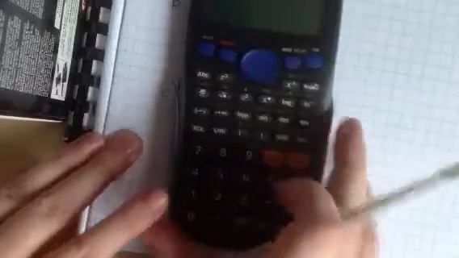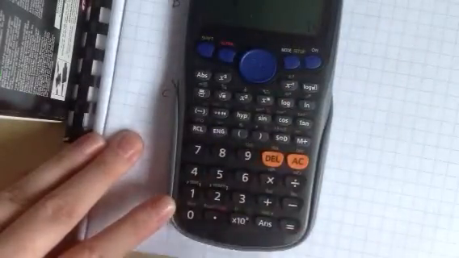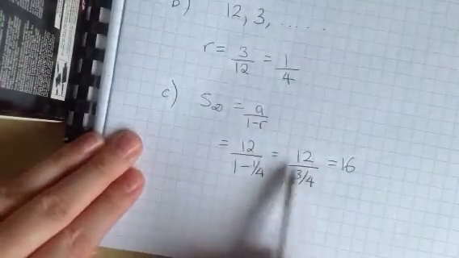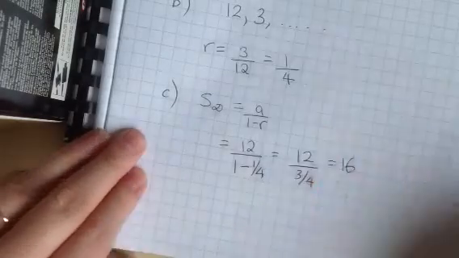So it's 12 divided by 3/4, which is 16. If you do it in your head, the 4 gets turned upside down. 4 times 12 is 48, and 48 divided by 3 is 16.